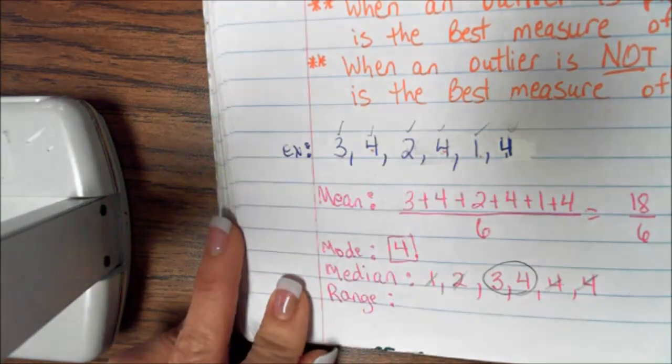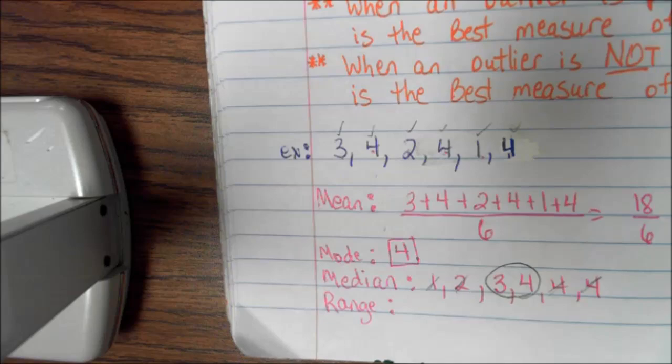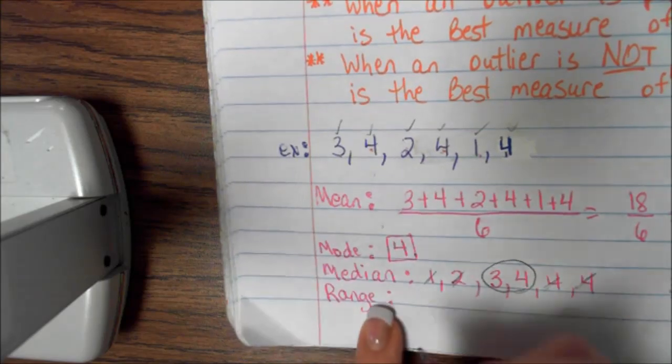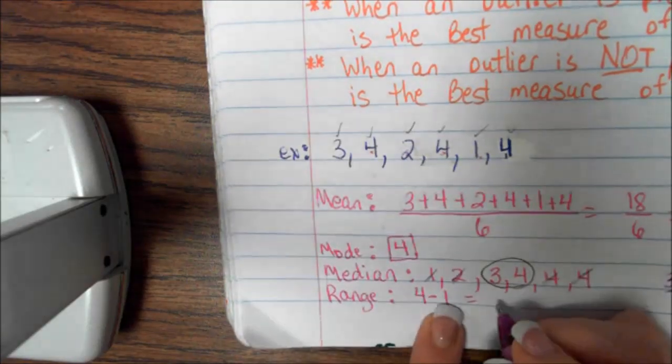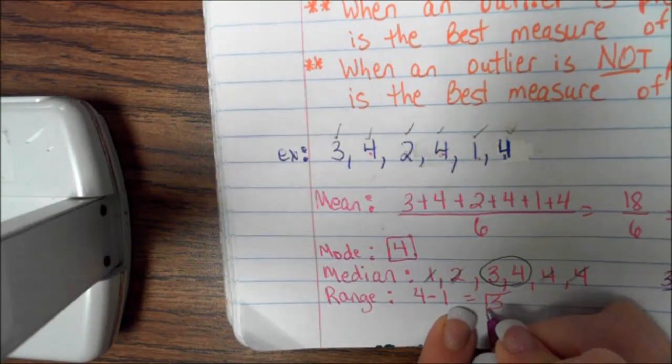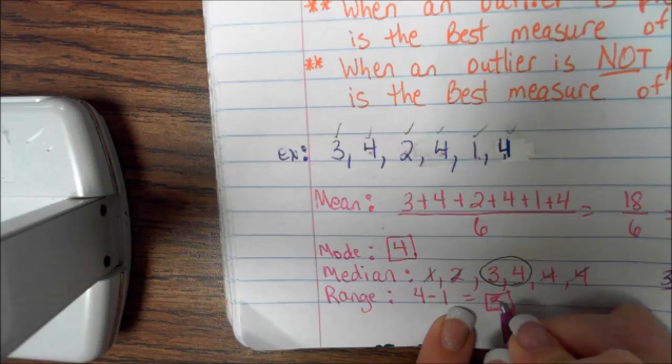And for the range, I take the largest number, which is 4, and subtract the smallest number, which is 1. So my range is 3.